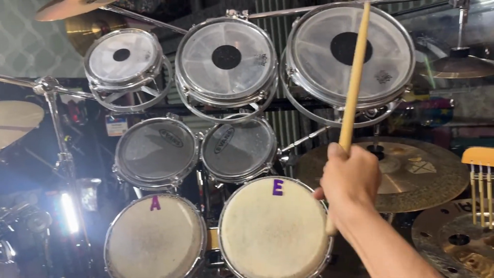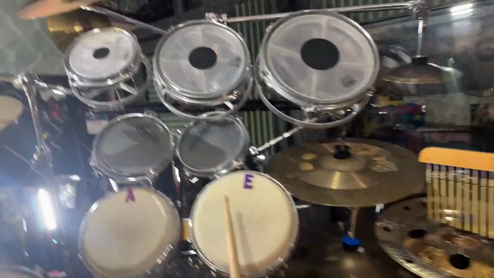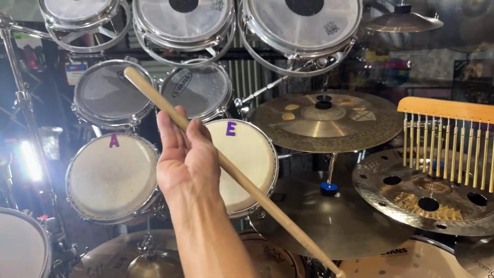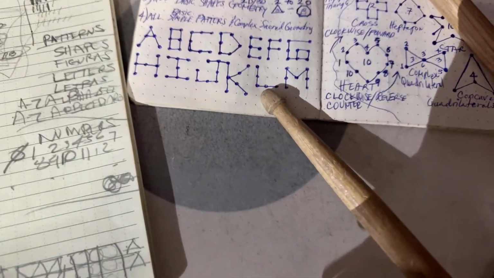So it's, and then we can go down, and hit the, so it makes a K. You know what I mean? You guys see it. And then the L is 6.